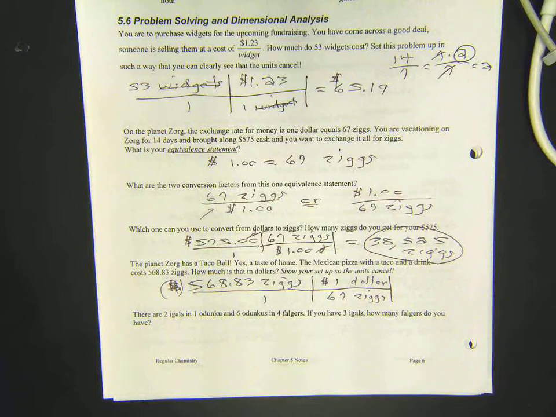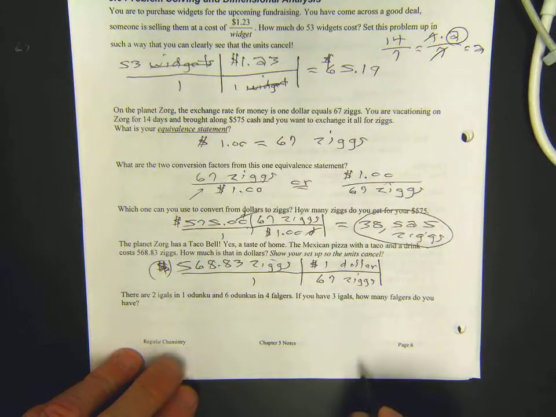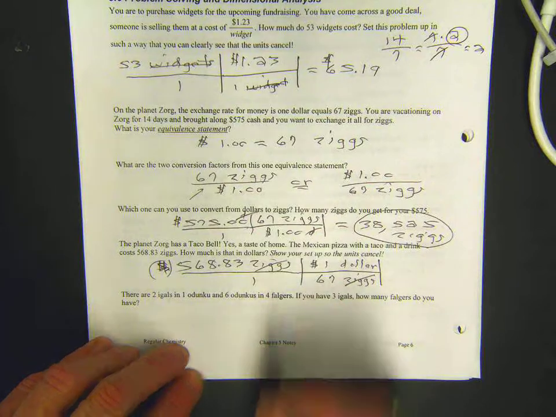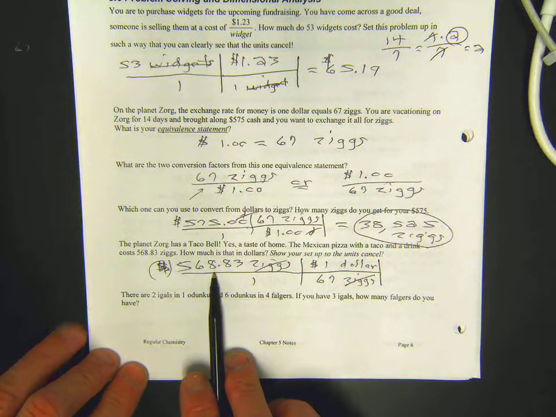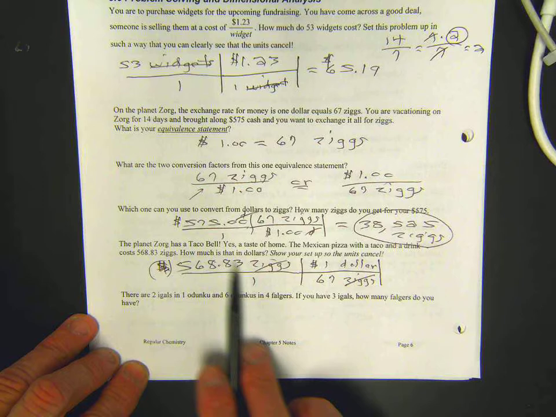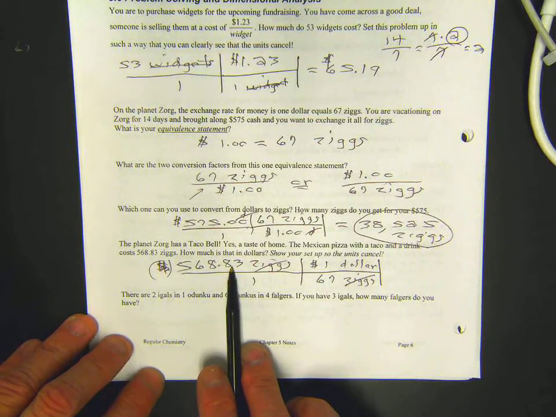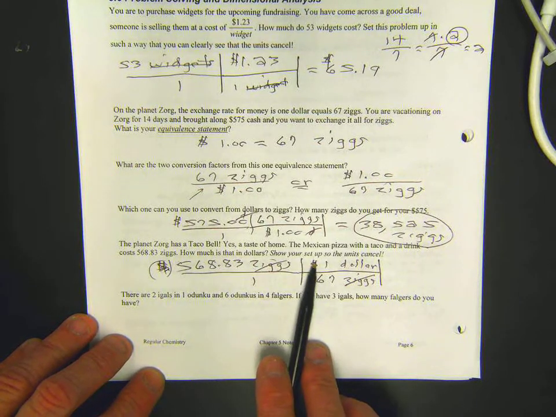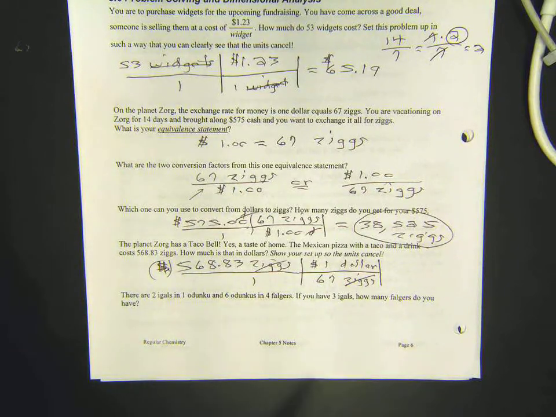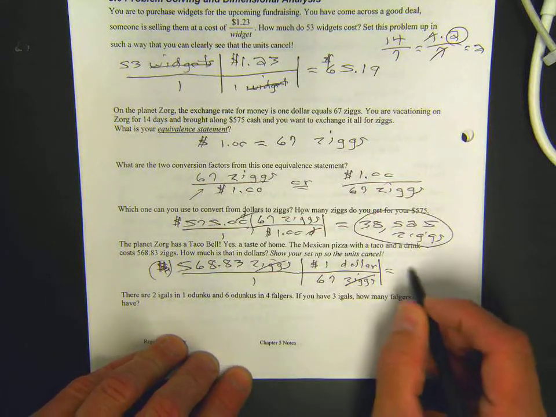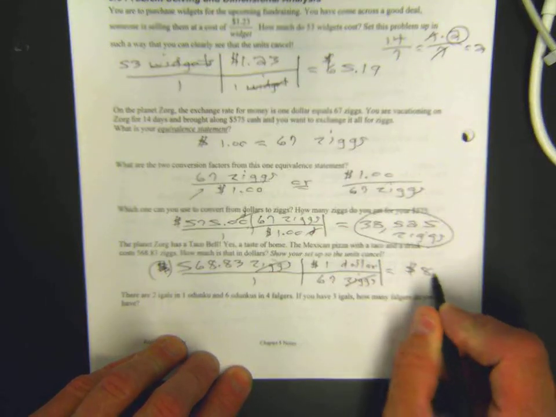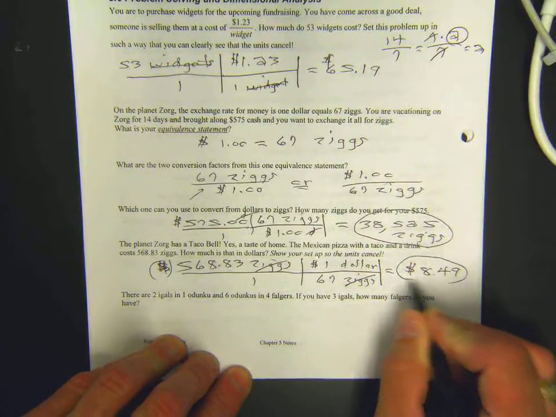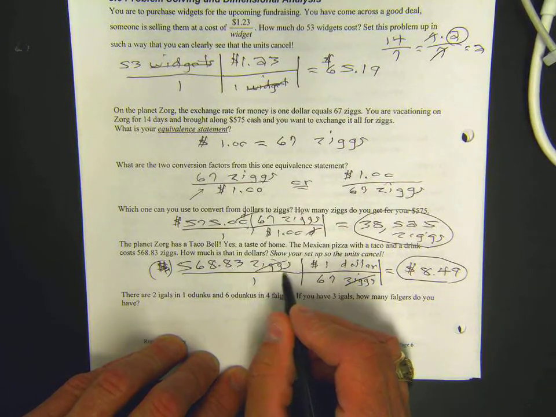So the zigs will cancel out. I'm going to take 568.83 and multiply it by 1, and divide by 67. So I've got 568.83 divided by 67 equals $8.49. And the key thing is to see that the zigs cancel out as shown.